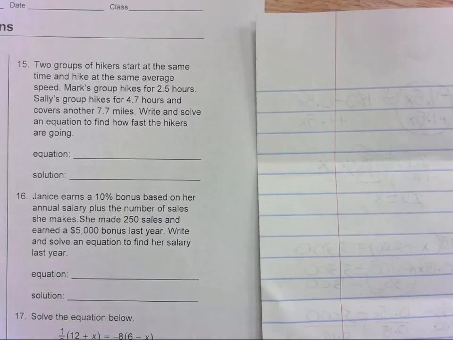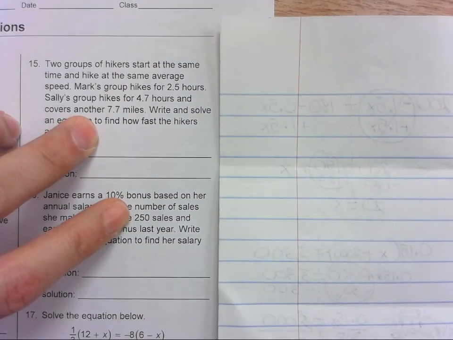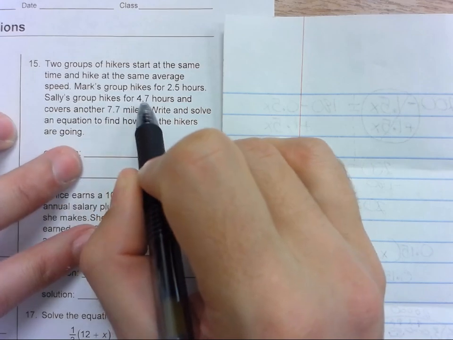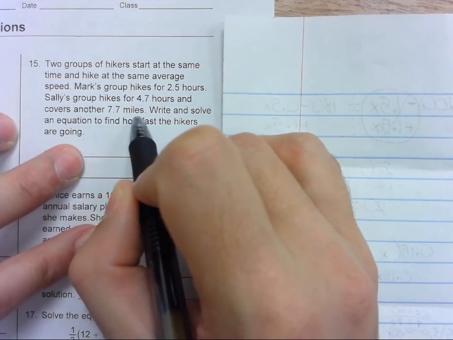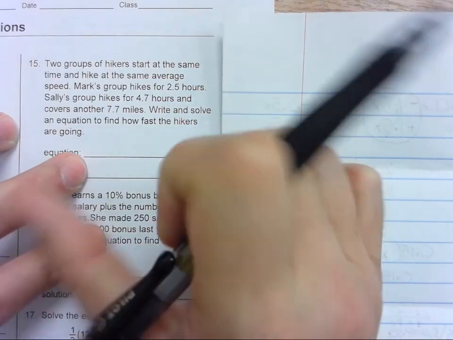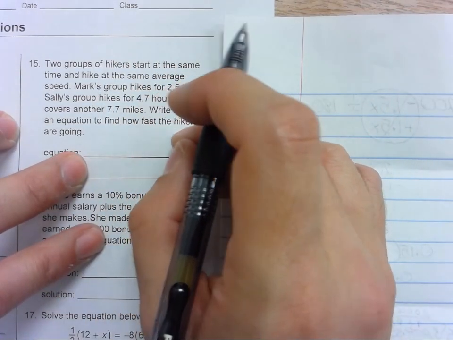All right, 15. Two groups of hikers start at the same time and hike at the same average speed. Mark's group hikes for this many hours, Sally's group hikes for that many, and covers another 7.7 miles. Write and solve an equation to find how fast the hikers are going. Okay, so we need them to be equal.